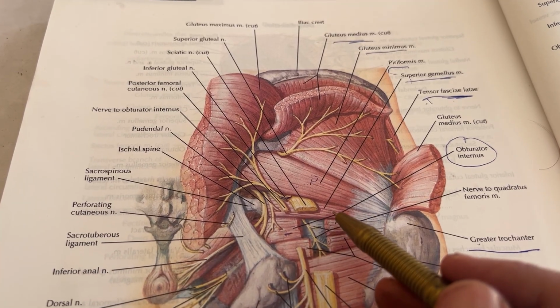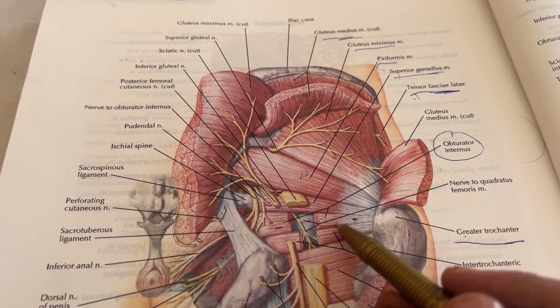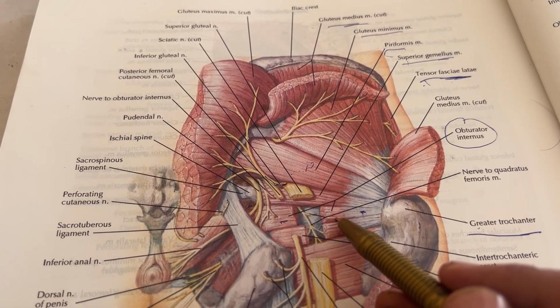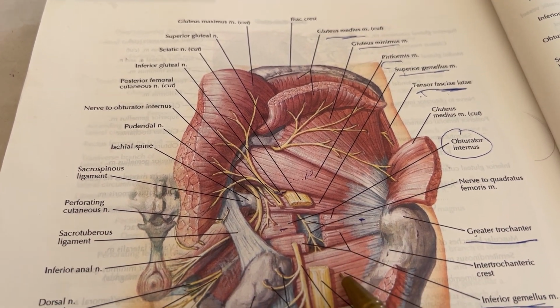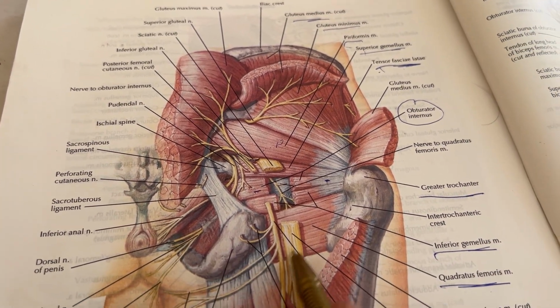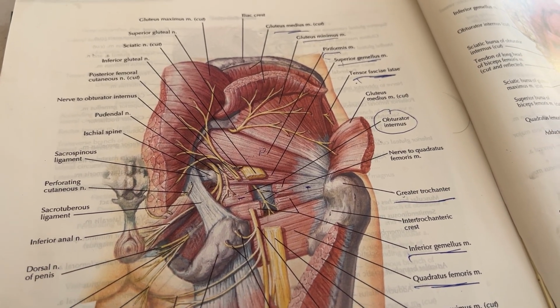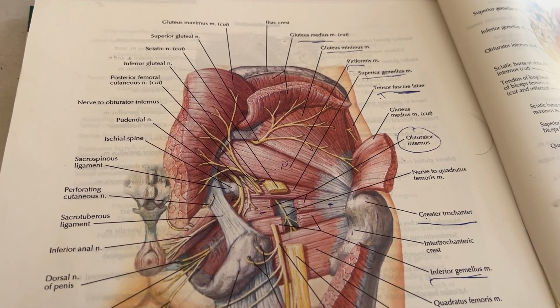Superior gemellus and obturator internus are both supplied by the nerve to obturator internus. Inferior gemellus and quadratus femoris are innervated by the nerve to quadratus femoris.